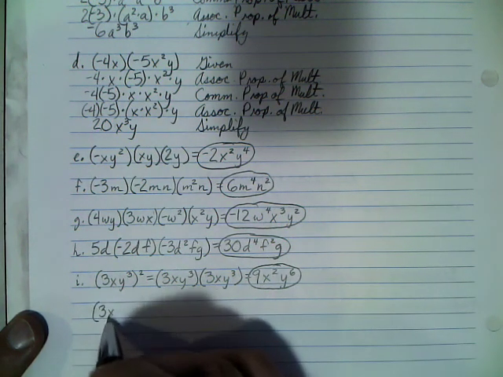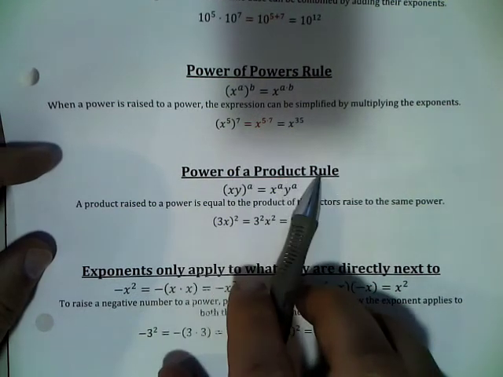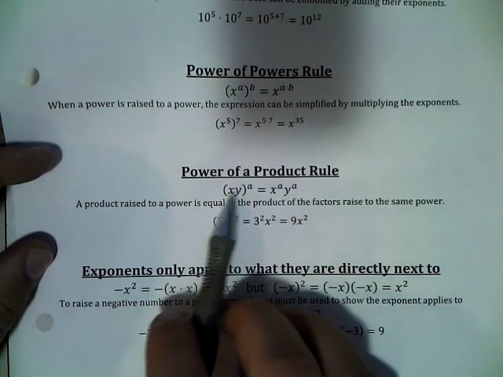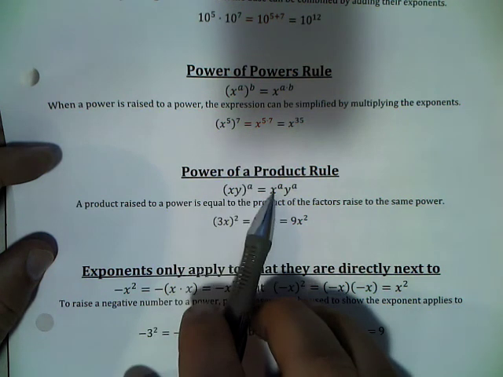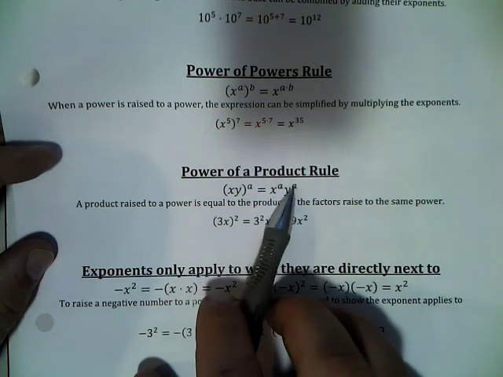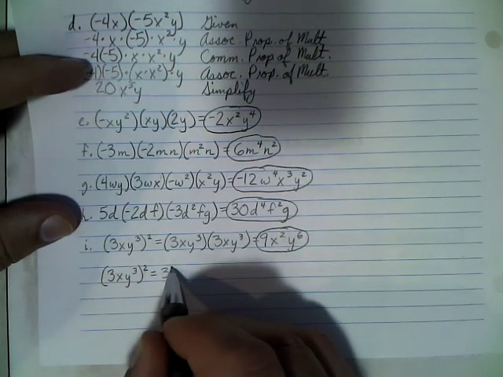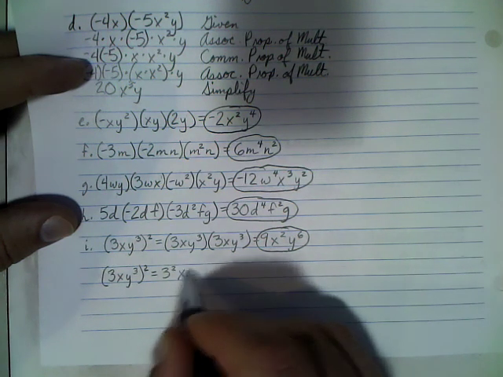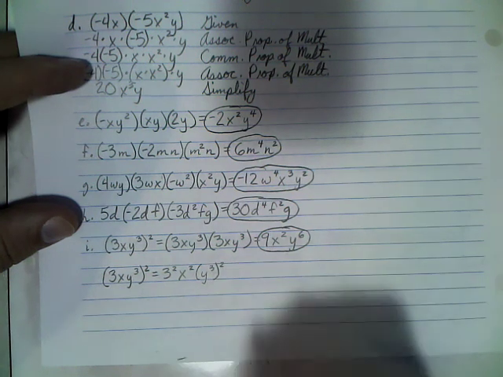Another way that we can do this is by using the power of a product rule. So that if we're multiplying things together and then we raise them to a power, we can split this apart so that each thing we're multiplying together, each of the factors, is raised to the same power. So down here I can split this apart so that this becomes 3 squared times x squared times y to the 3rd power squared.